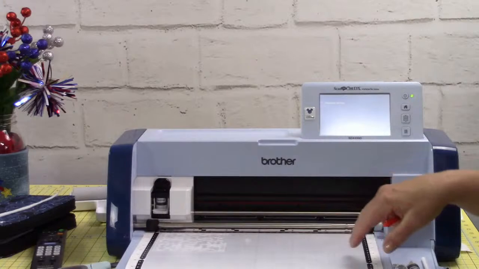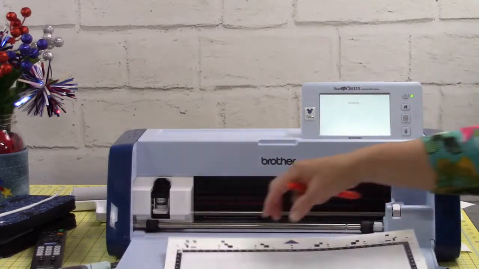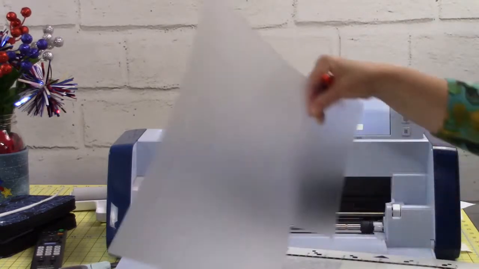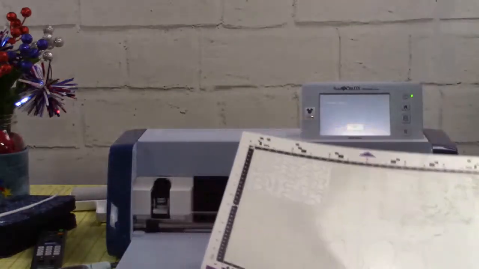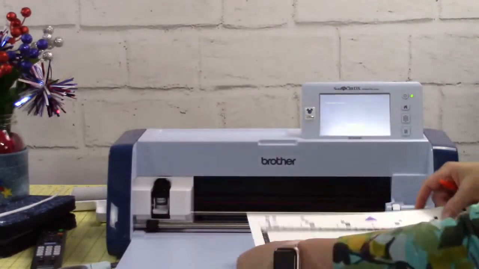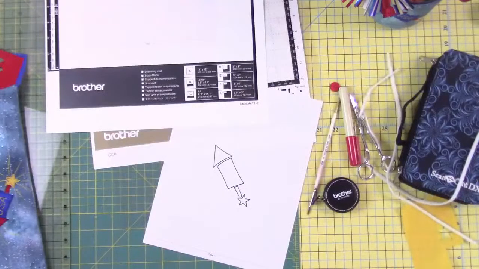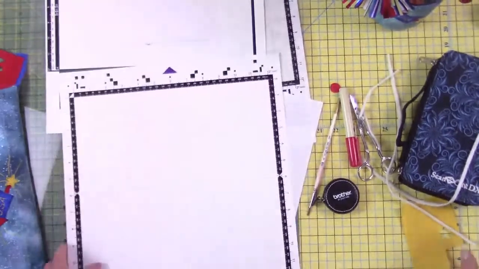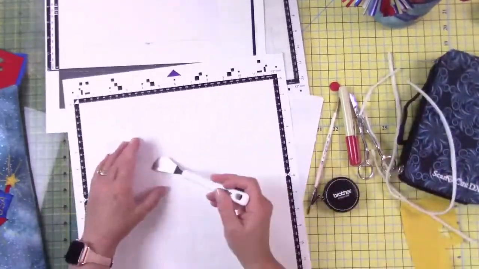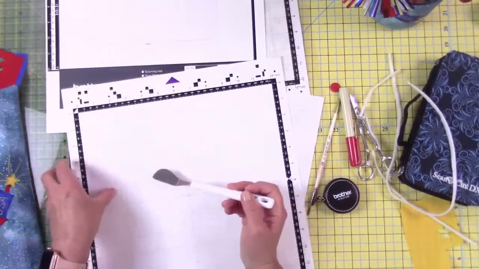All right, we should be done. Let's unload our mat. There's our template plastic. Y'all want to see this come off? Let's go over here. Let me grab my spatula. It may make this easier for me.